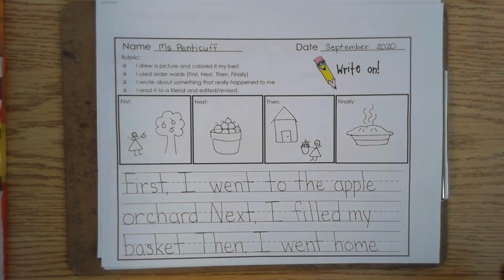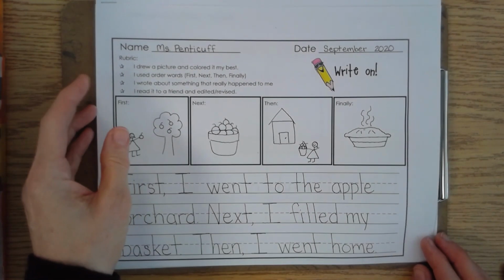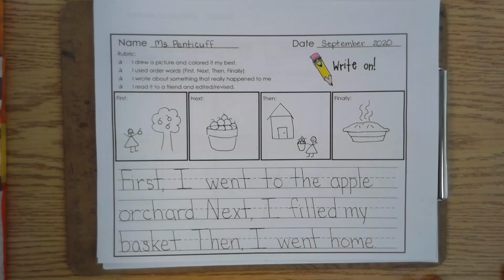We're going to practice today just writing that very first sentence because sentence writing can be really, really tricky. This shows you how to do the whole process, and in class we'll work on how to write that first sentence together.